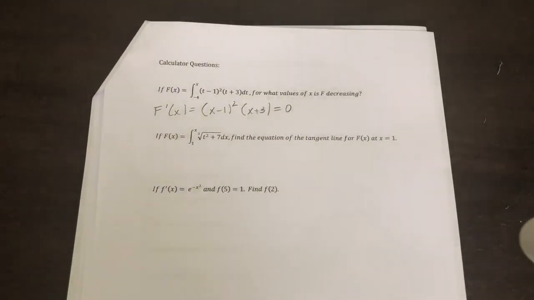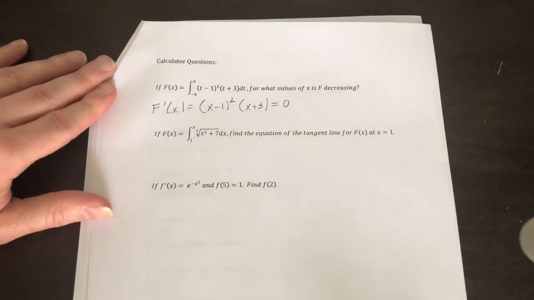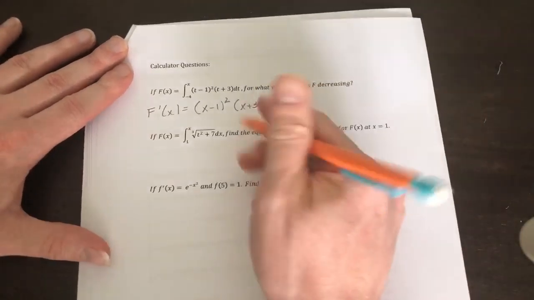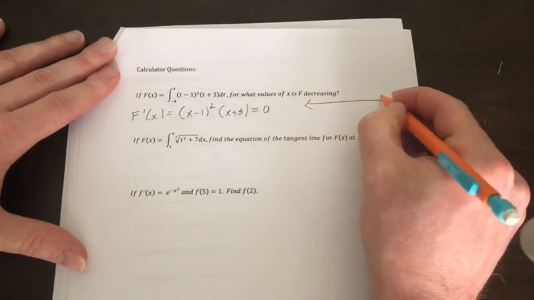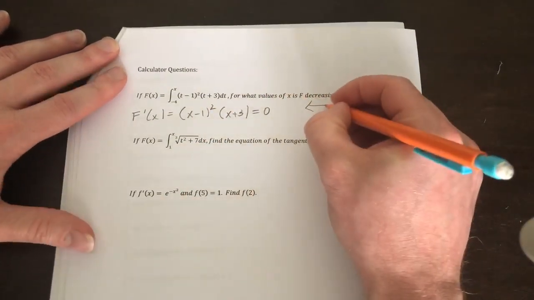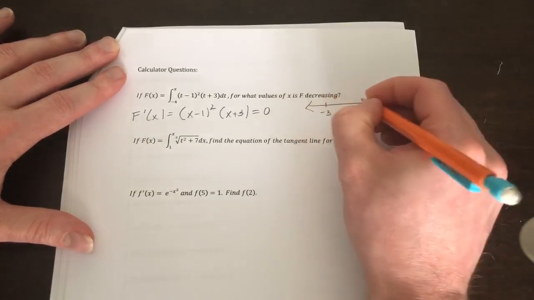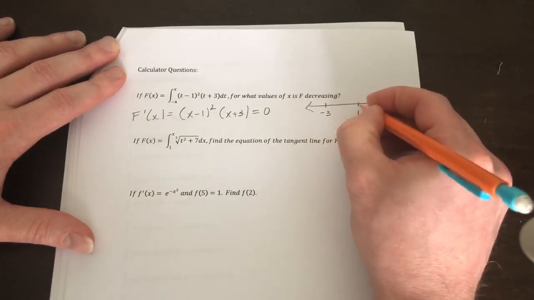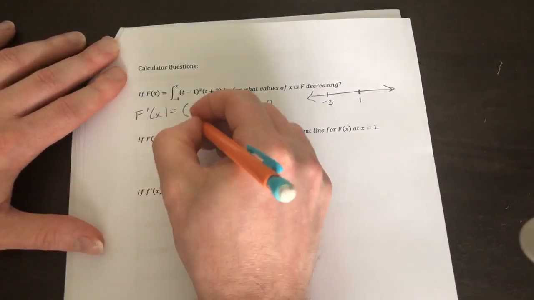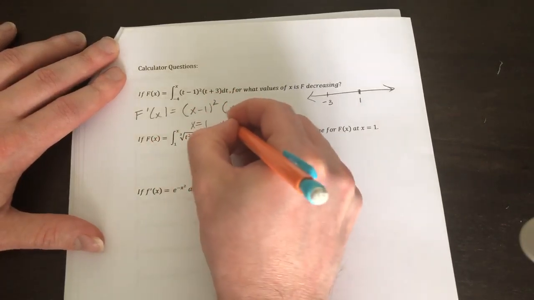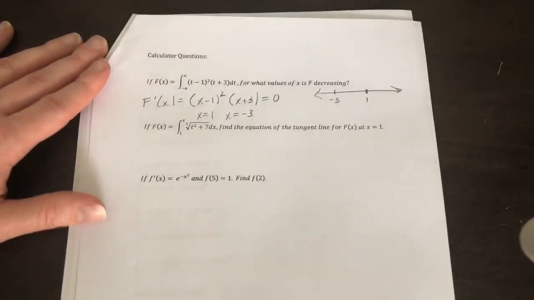Now, we had to find our critical points. So when we found our critical points, we set it equal to 0. And then we did our number line. So we're going to put a -3 and a 1 on our number line.